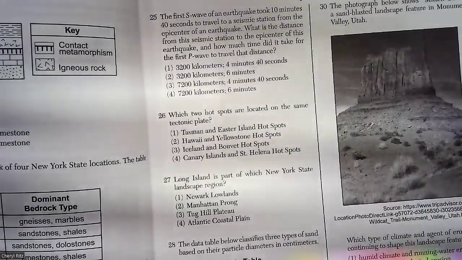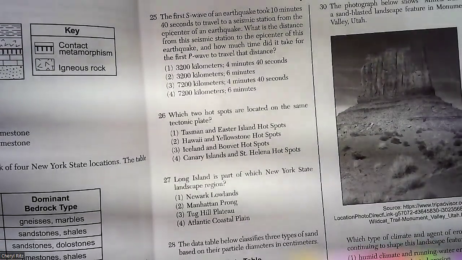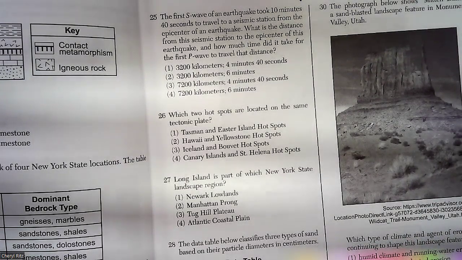Starting here, question number. Okay, so question 25. Can I see a show of fingers to see what you guys said for question number 25? Okay, I'm seeing two different answers. I'm seeing 2 and 4 as an answer. So why don't we grab our reference tables and see which one is correct. So you'll need your reference table. It's an earthquake question.